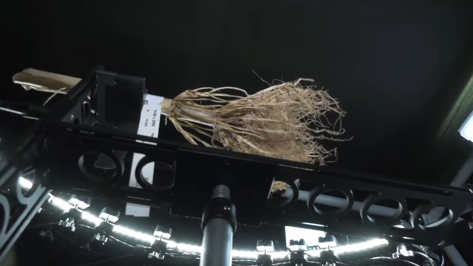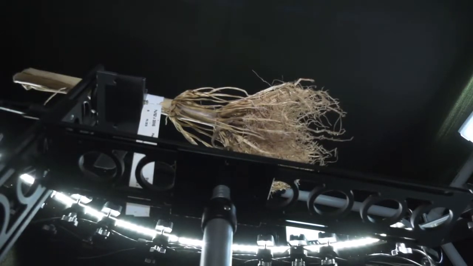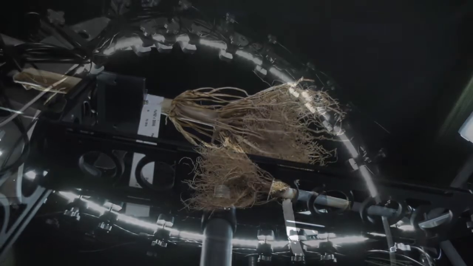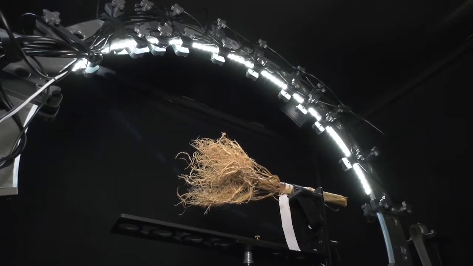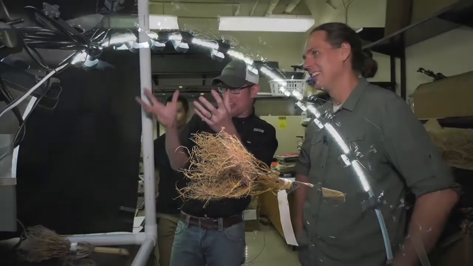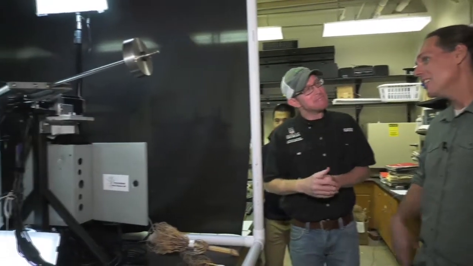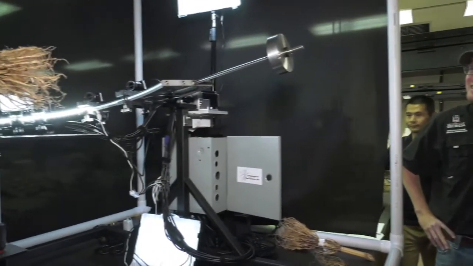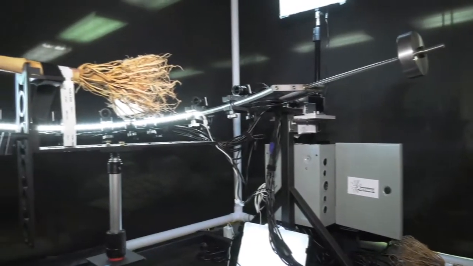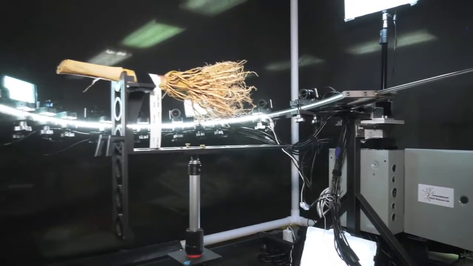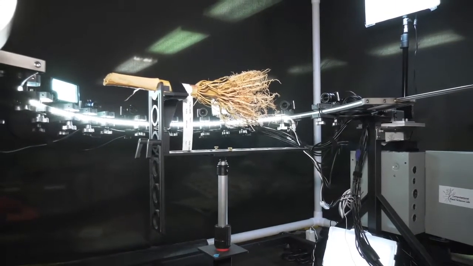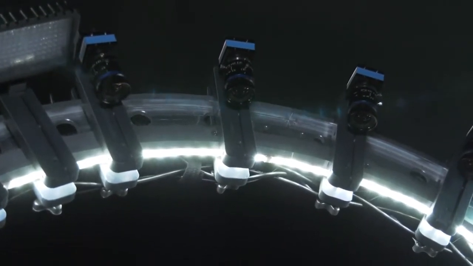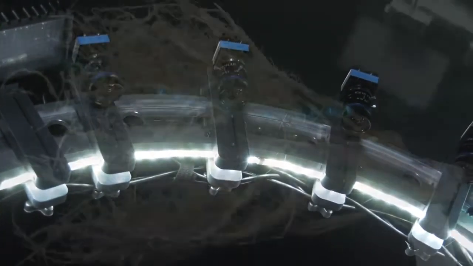Well, Doc, what we're looking at here is a very sophisticated looking camera system that someone might think is some kind of a spaceship. Talk to me about what this thing is doing right now. We've got the root in the center. We've got these lights. What's happening? So this contraption just moves around the root system, and every time it moves, it takes a lot of pictures. A lot of pictures from different perspectives of the root system, and that way we can look inside the root system by analyzing how each perspective changes a little bit.